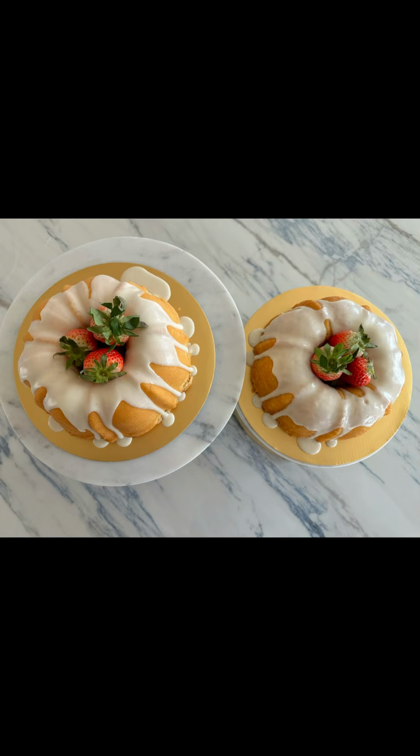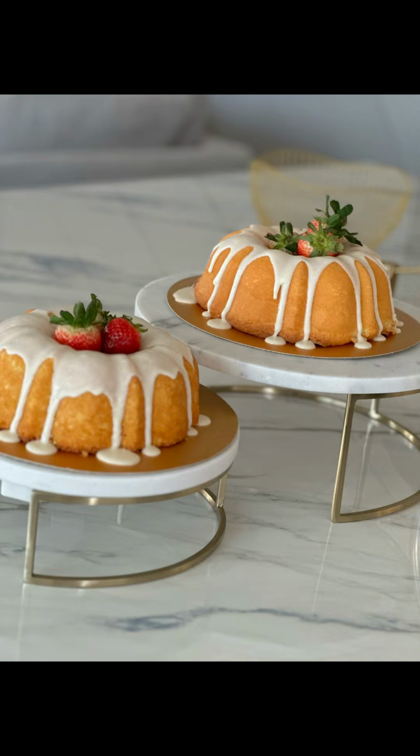So there you have it. There's our theory for this week on the difference in a bundt and a pound cake. And I'll see you all tomorrow at 12:30 during our live class.